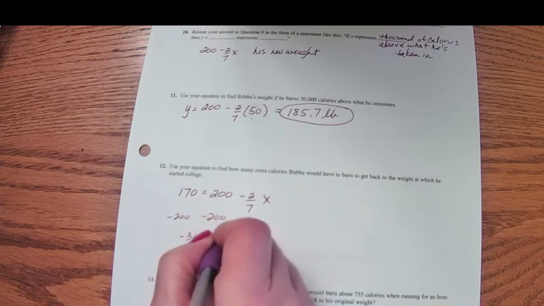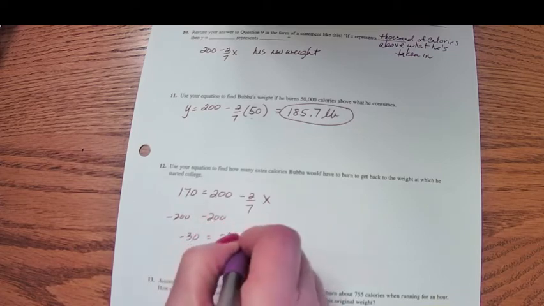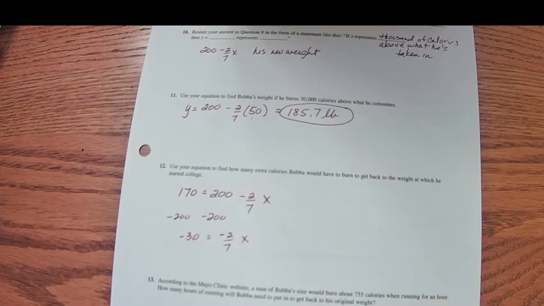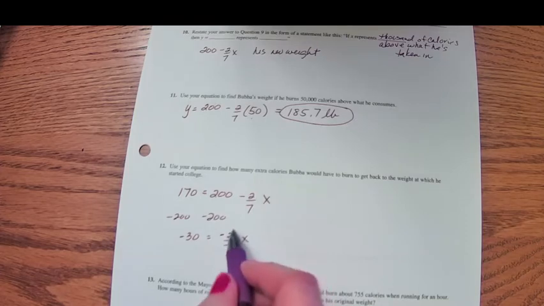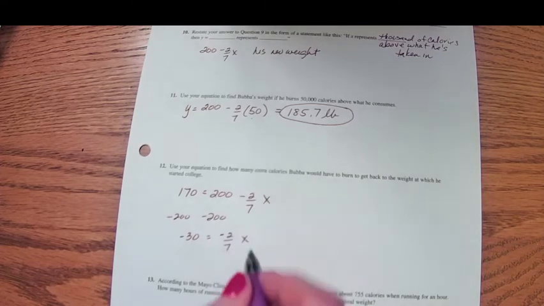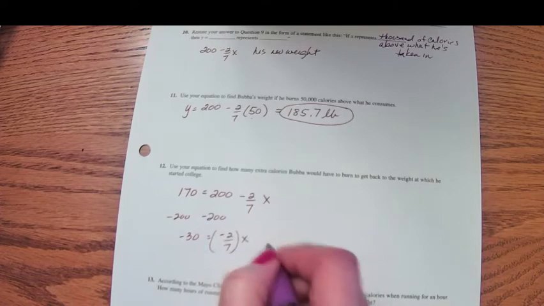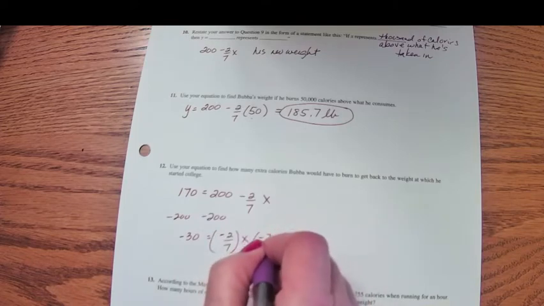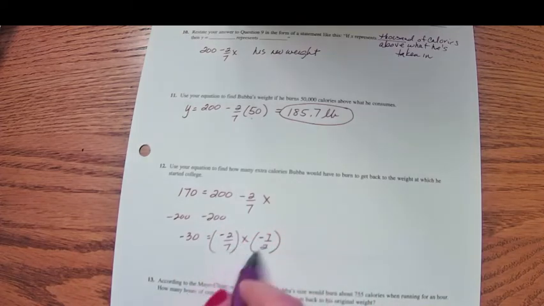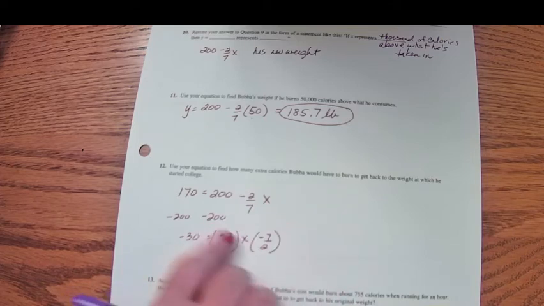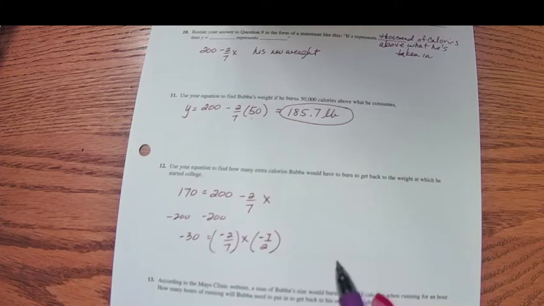Negative 30 equals negative 2/7 times x. Okay, so we want to get x by itself. Right now it's being multiplied by negative 2/7. To undo that, we want to multiply by the reciprocal. We want to multiply by negative 7/2. That'll remove the 7s and the 2s, and a negative times a negative is positive.